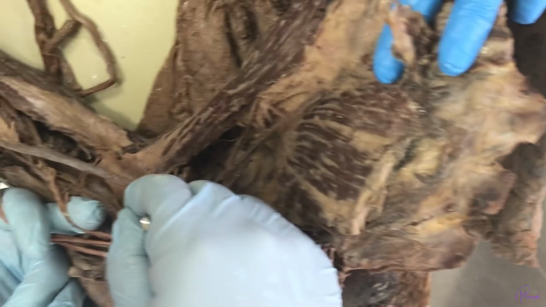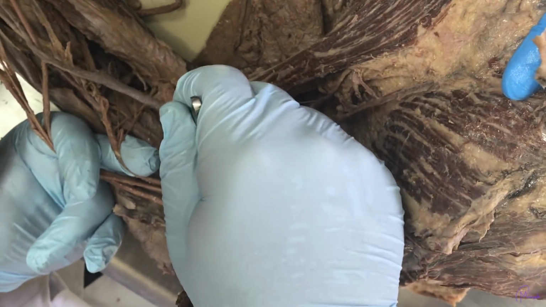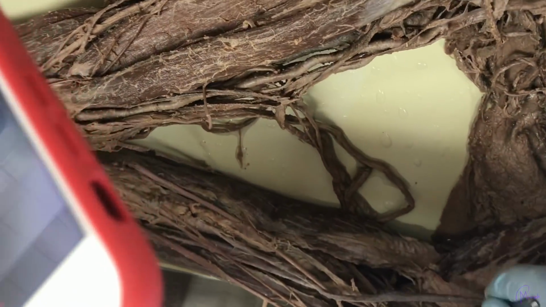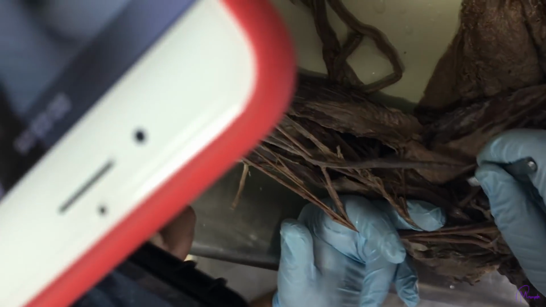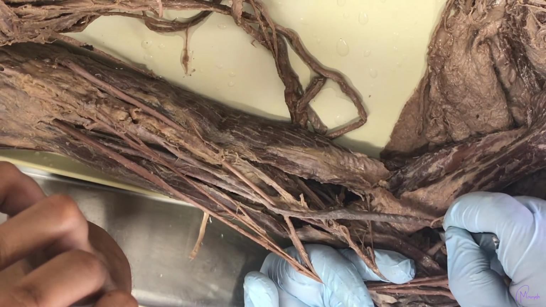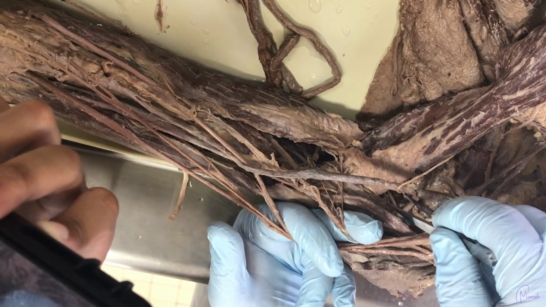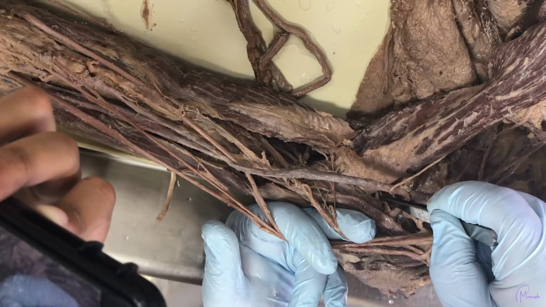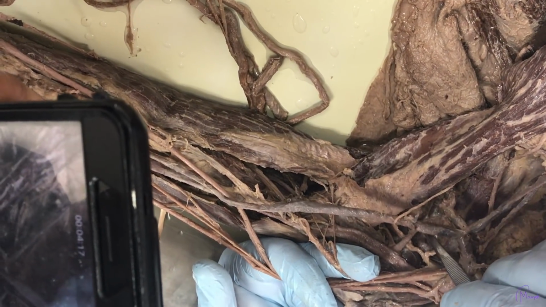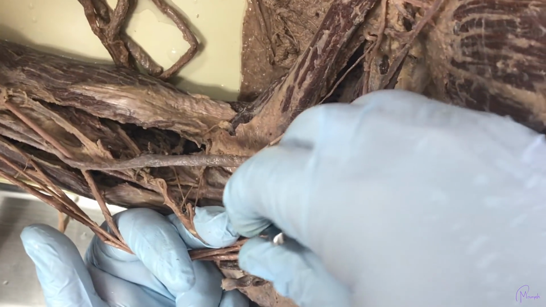So this axillary nerve goes with one of these arteries. You see this artery here? Okay, this is very good. This is the artery, and this is the axillary nerve. These go together towards the back side of the humerus. So one of them is the posterior humeral circumflex artery, and this is the axillary artery. This one is the anterior humeral circumflex.